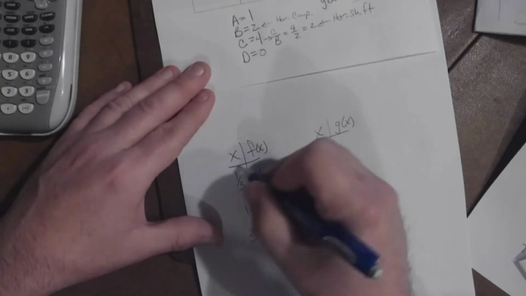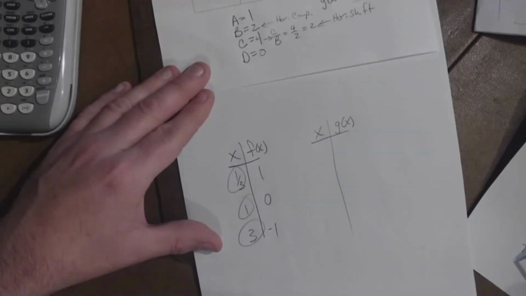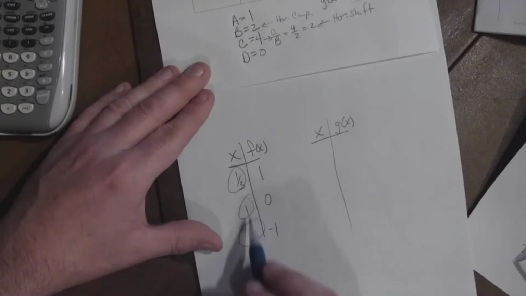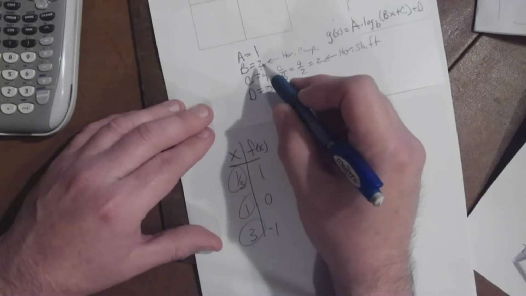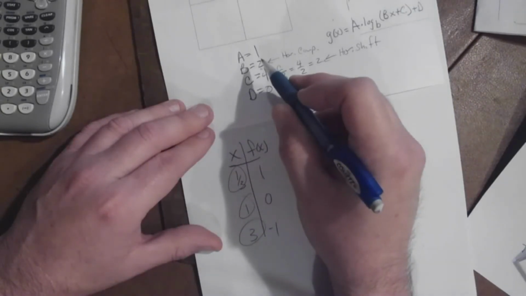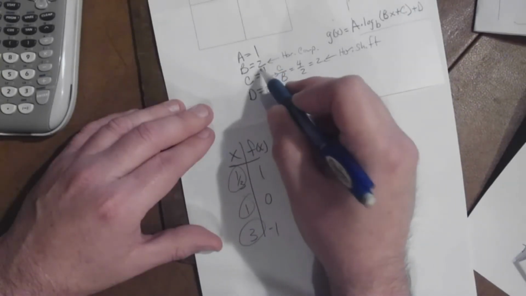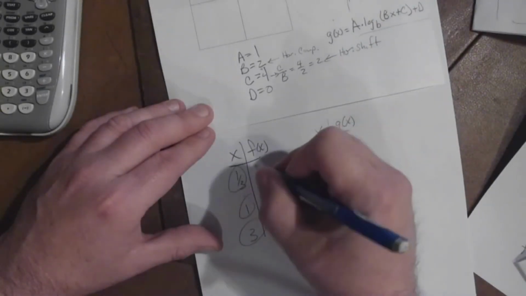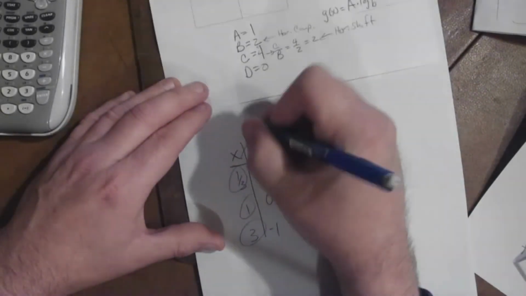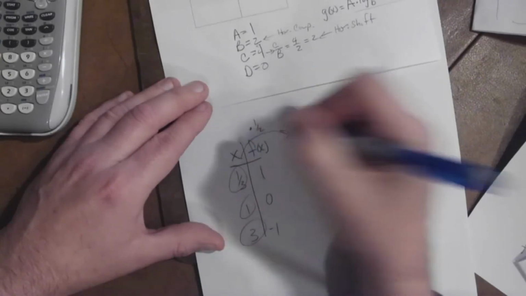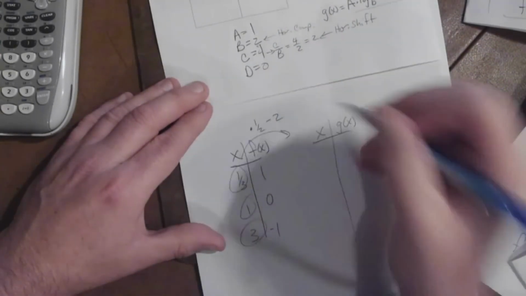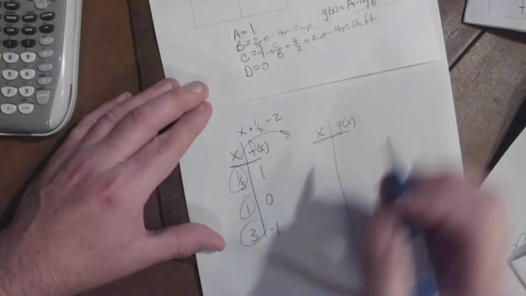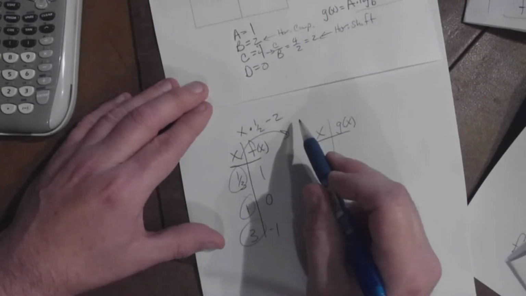Where I'm going to take these x coordinates, I'm going to have to first multiply them by 1/2, the reciprocal of B. All right? So they are going to be multiplied by 1/2, and then subtract 2. X is going to have to be times 1/2, and then minus 2.